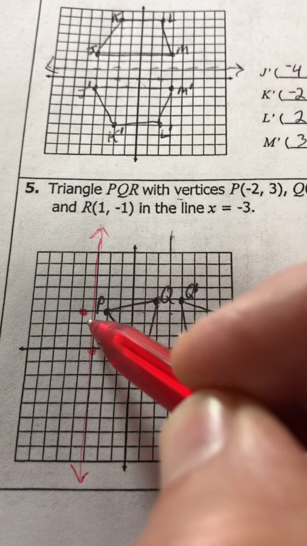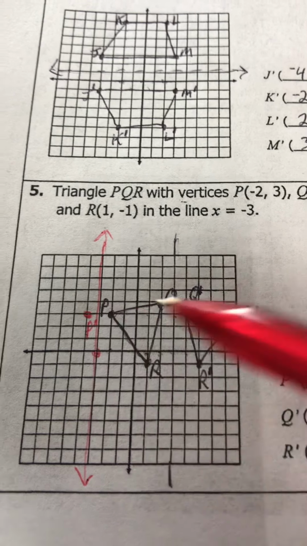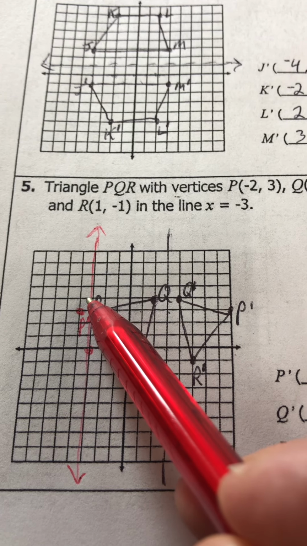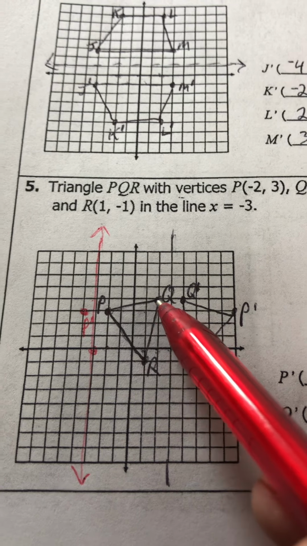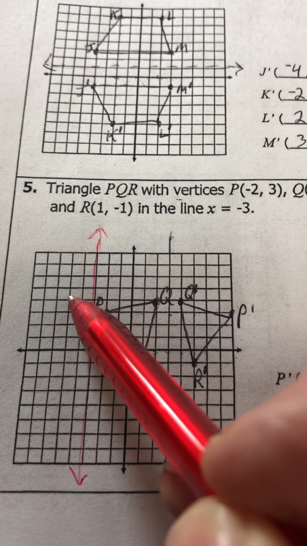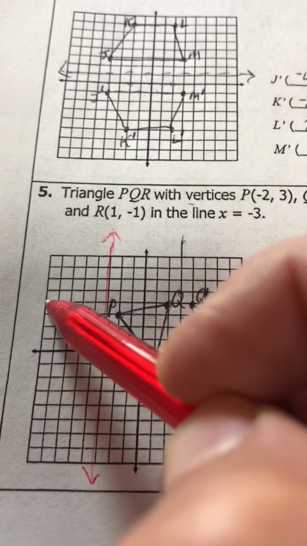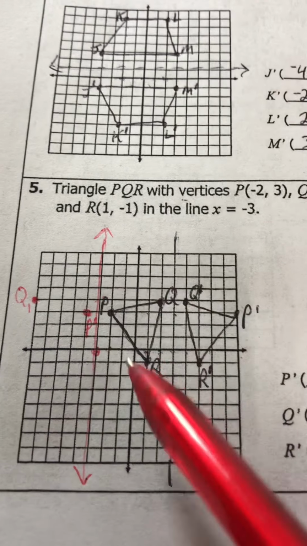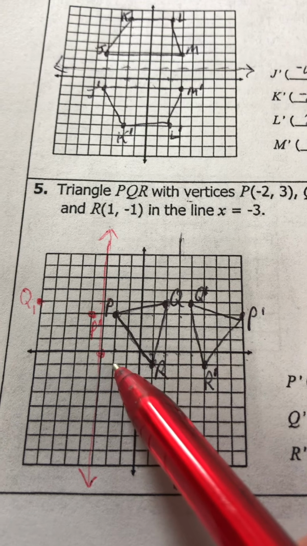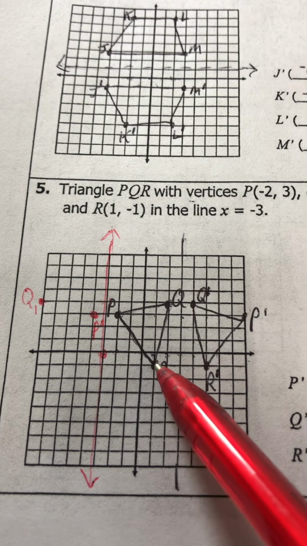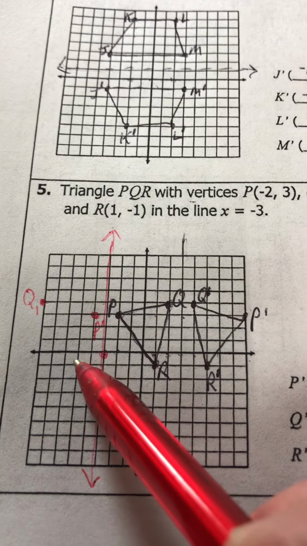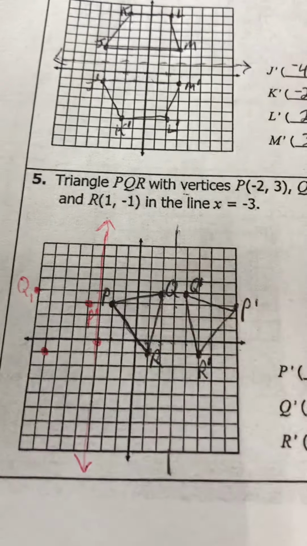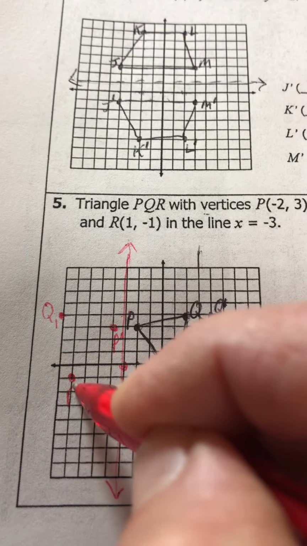So my new P is going to be right here, and I'm going to mark that P1. And then my Q, notice from x equals -3, it is 1, 2, 3, 4, 5 away. So I'm going to go back 1, 2, 3, 4, 5 away and put a point there. And this is my Q1. And then my R is down here, and it is from this line 1, 2, 3, 4. I'm going to go 1, 2, 3, 4. And so it should be right here. And this is my new R.